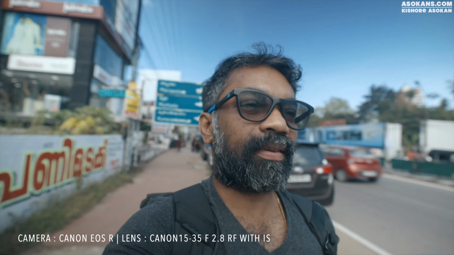I'm now using the built-in image stabilizer on the lens, as well as the digital image stabilization. Not using the Gorilla Pod, holding it in my hand.